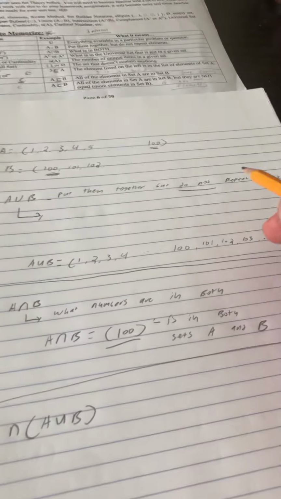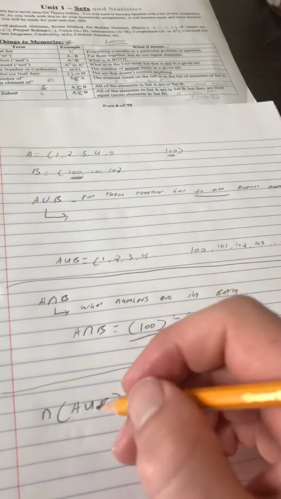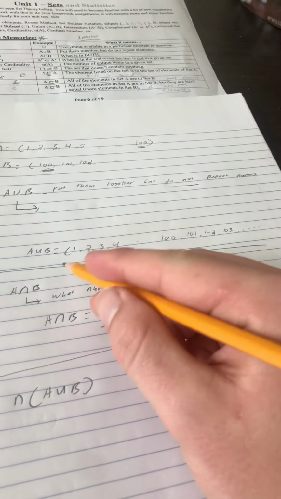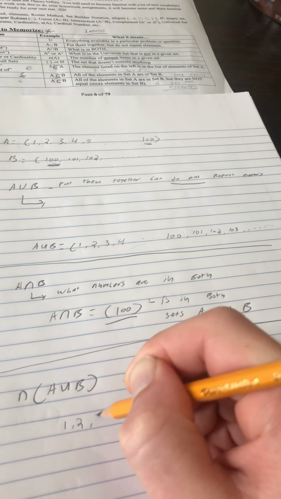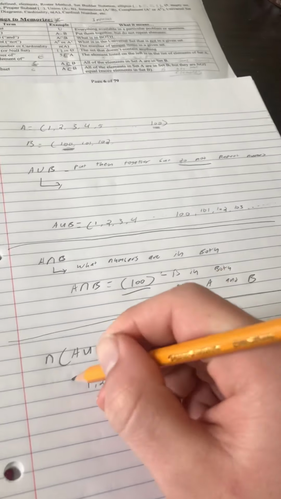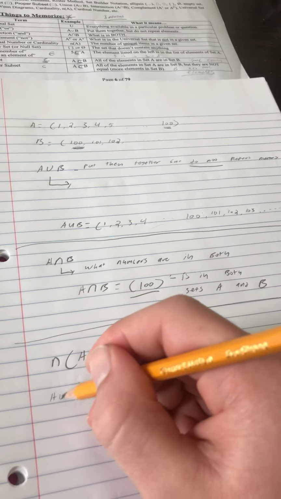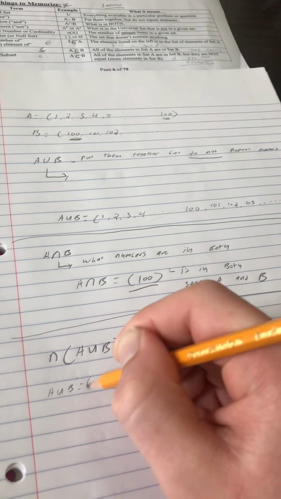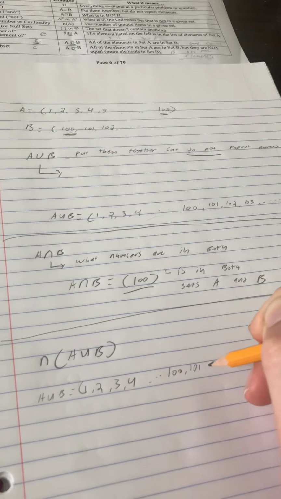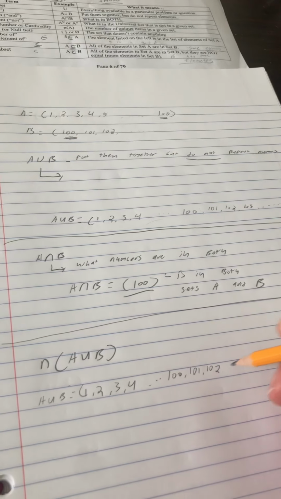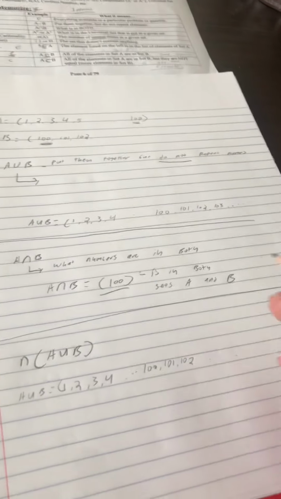Remember, we just did that problem, A union B: put them together, but don't repeat elements. So A union B was equal to 1, 2, 3, 4, and so on. We already got that. Then it goes on to 100, 101, 102, and it just goes on and on and on.